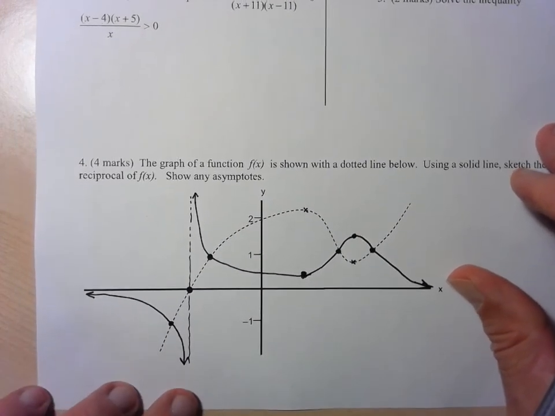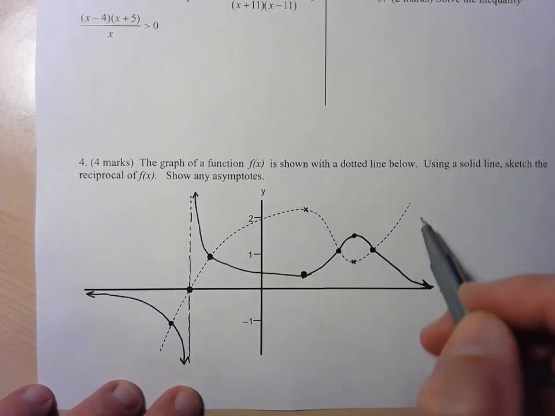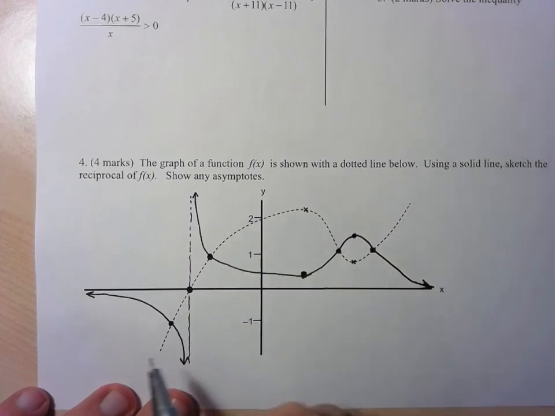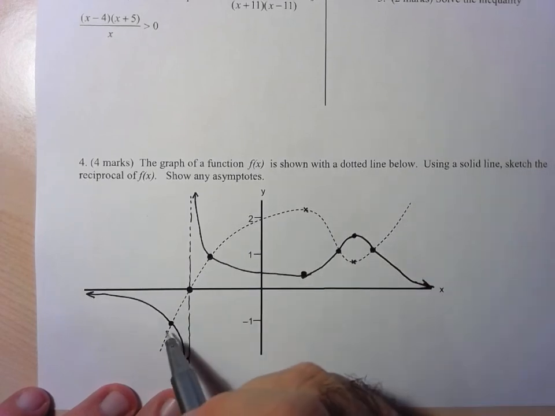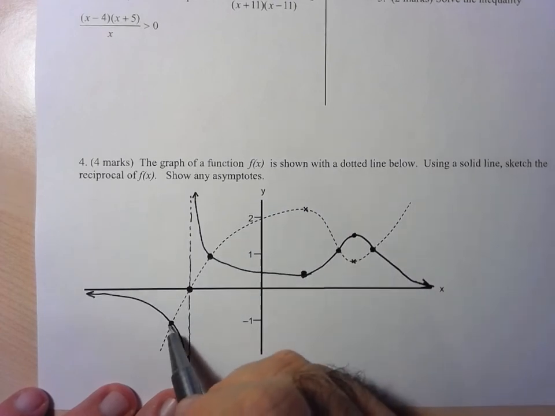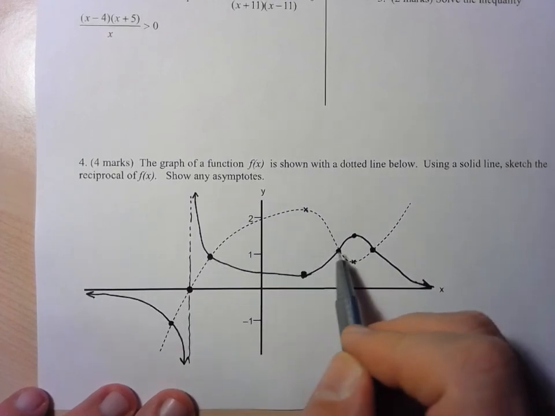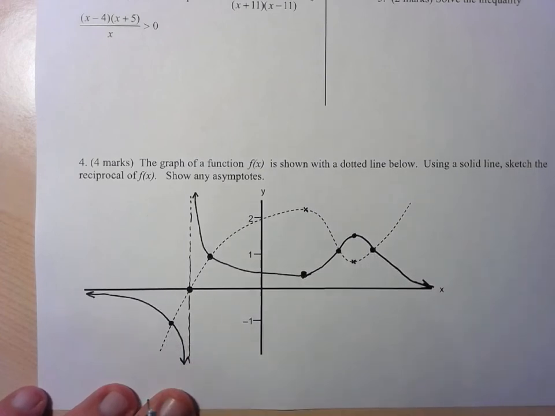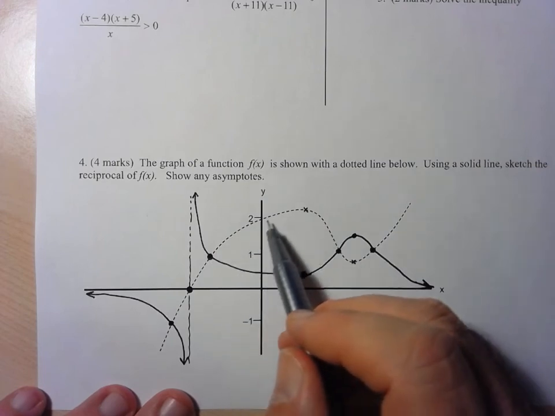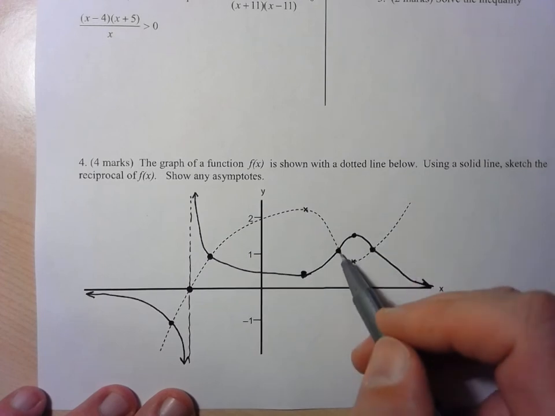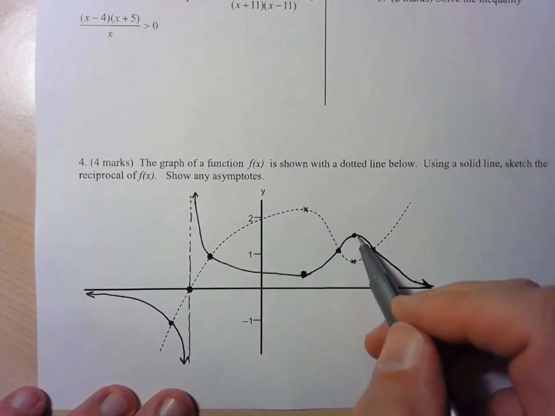So just to repeat, you take your original function, look for the zeros, that's going to give you your vertical asymptotes. Look at the end behavior of the original function, that's going to help you find the end behavior of the reciprocal function. Look for points where the original function is equal to 1 or -1. Those points will also be on your reciprocal function. And local maxima on the original function will become local minima on the new function. Local minimum here becomes local maximum on the reciprocal.